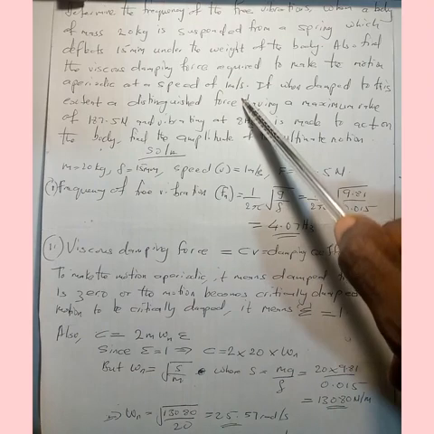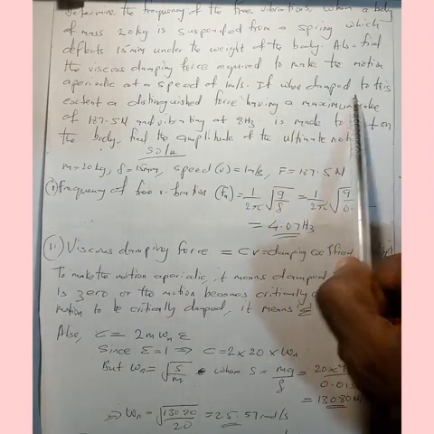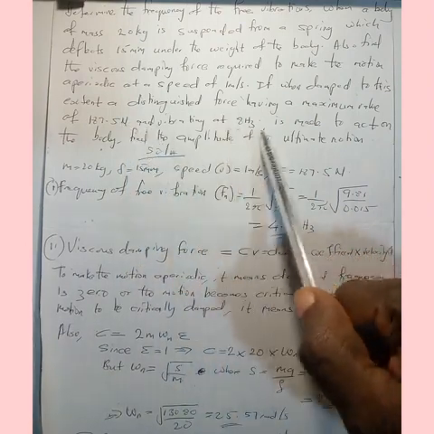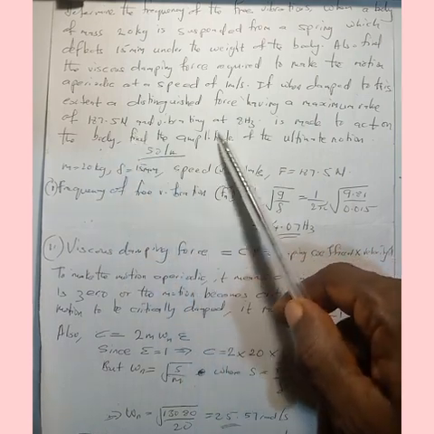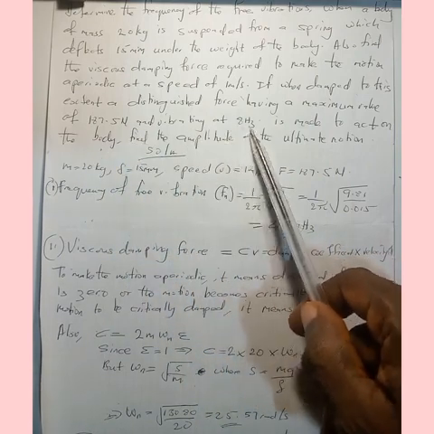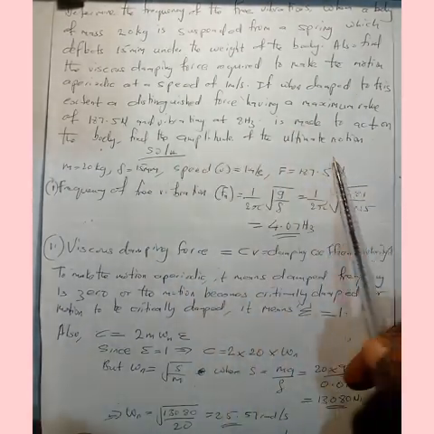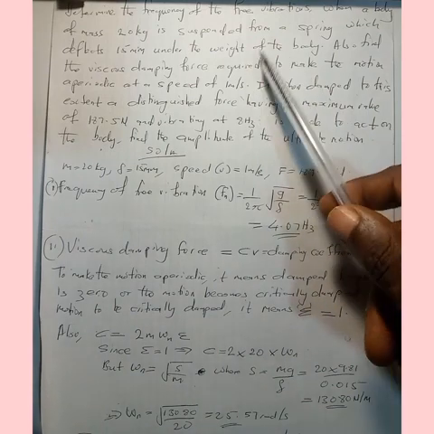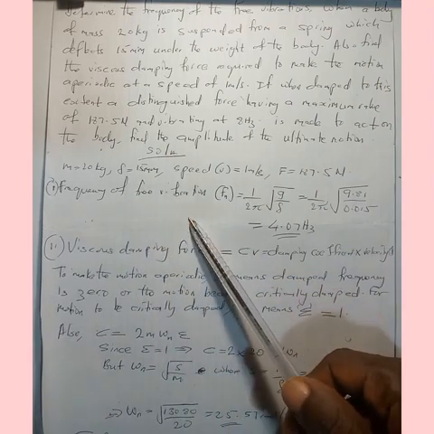1 meter per second. Now, if damped to this extent, a disturbing force having a maximum value of 187.5 Newton and vibrating at 8 Hz is made to act on the body. We are expected to find the amplitude of the ultimate motion. So we have three things we are expected to find here. So the first one, we are expected to find the frequency of free vibration.